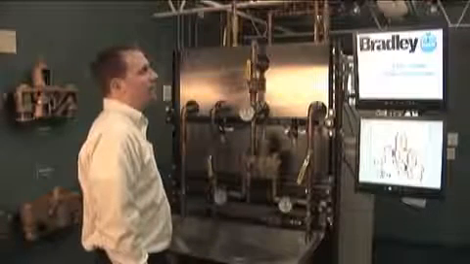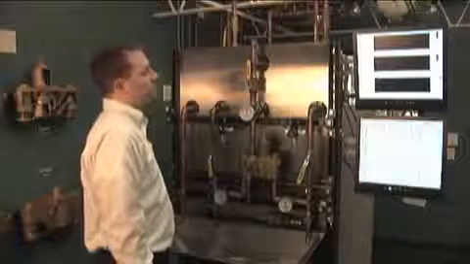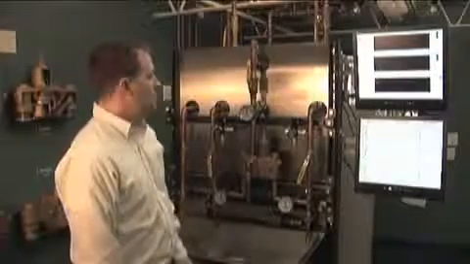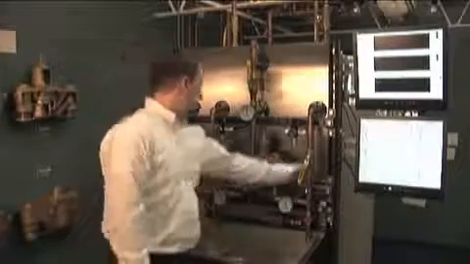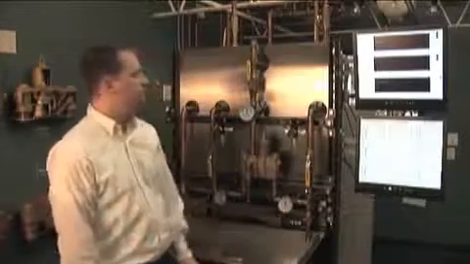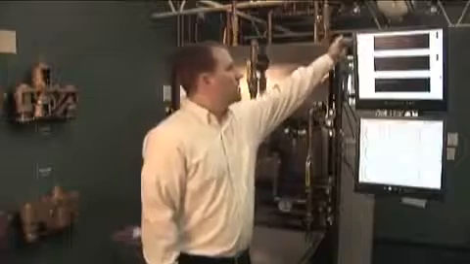Start the flow of water and begin a test. The instrumentation is collecting the data and displaying it on the screen here. If you look, we have temperature, pressure, and flow rate.